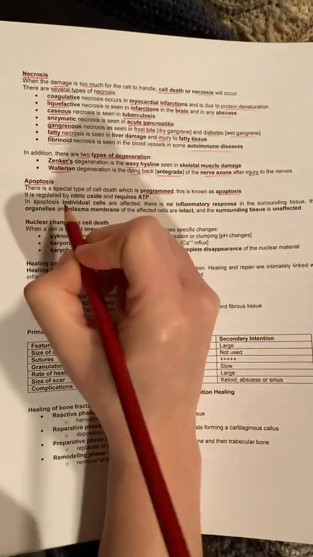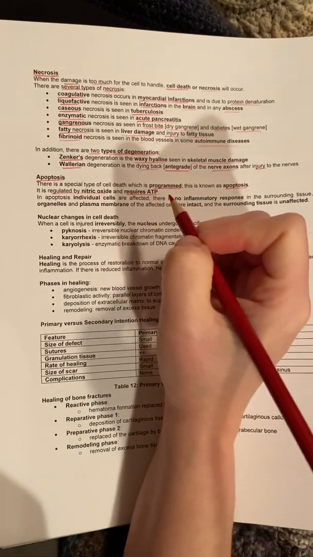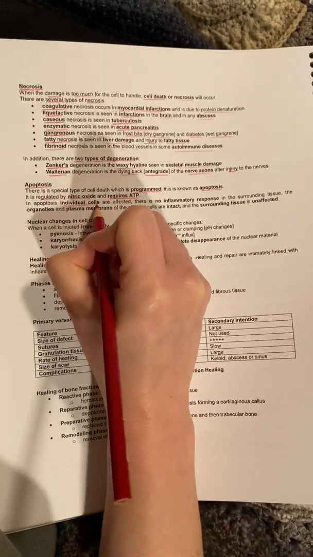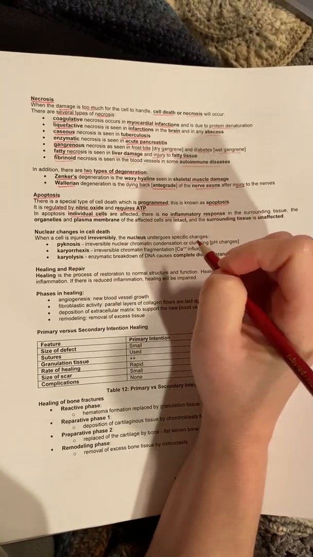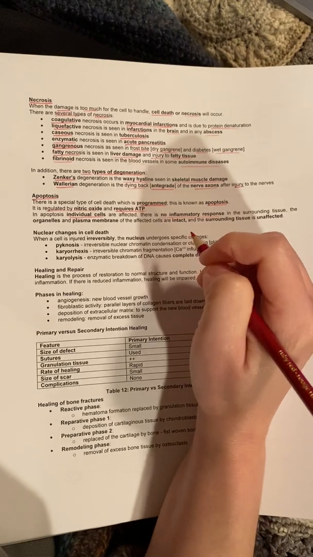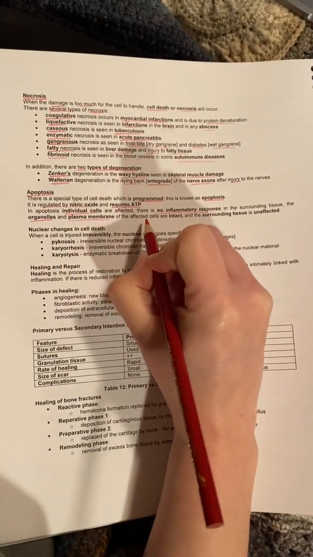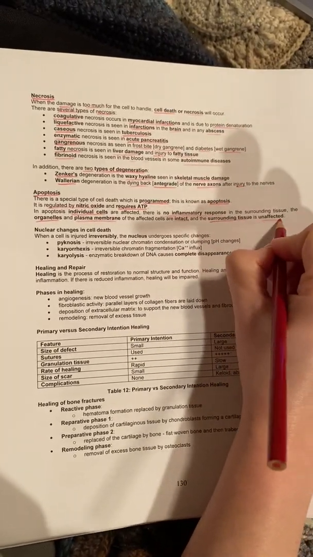Okay, apoptosis. There's a special type of cell death which is programmed. That's apoptosis. It's regulated by nitric oxide and requires ATP. In apoptosis, individual cells are affected. There's no inflammatory response in the surrounding tissue. The organelles and plasma membrane of the affected cells are intact, and the surrounding tissue is unaffected.